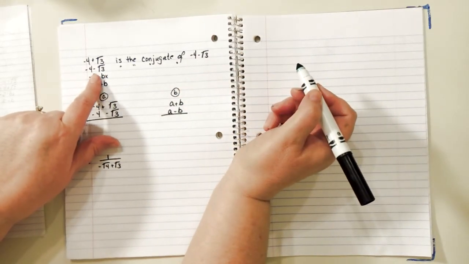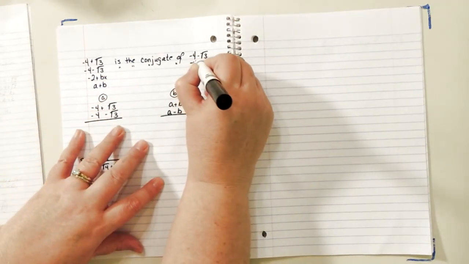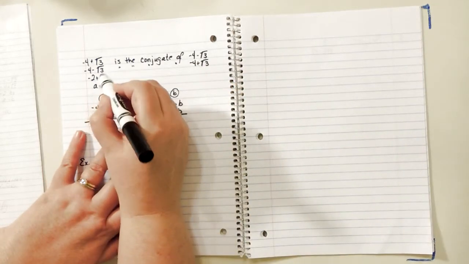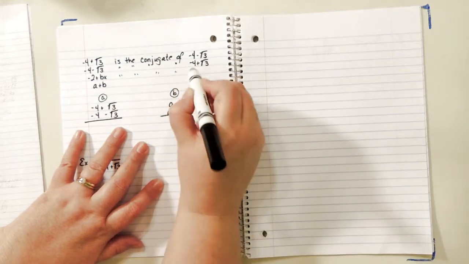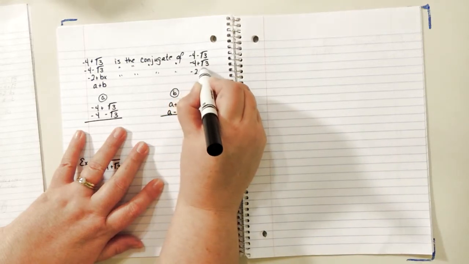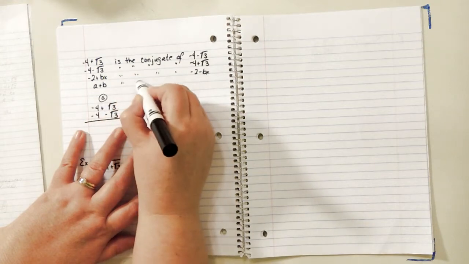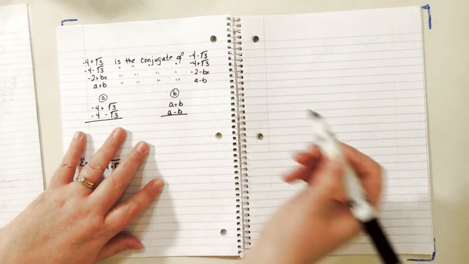Negative 4 minus the square root of 3 is the conjugate of negative 4 plus the square root of 3. Negative 2 plus bx is the conjugate of negative 2 minus bx. A plus b is the conjugate of a minus b. Okay?